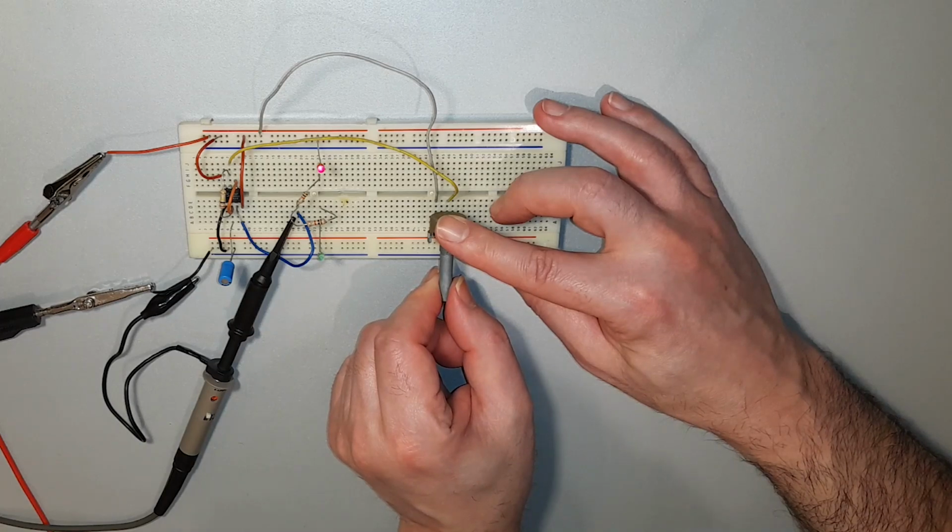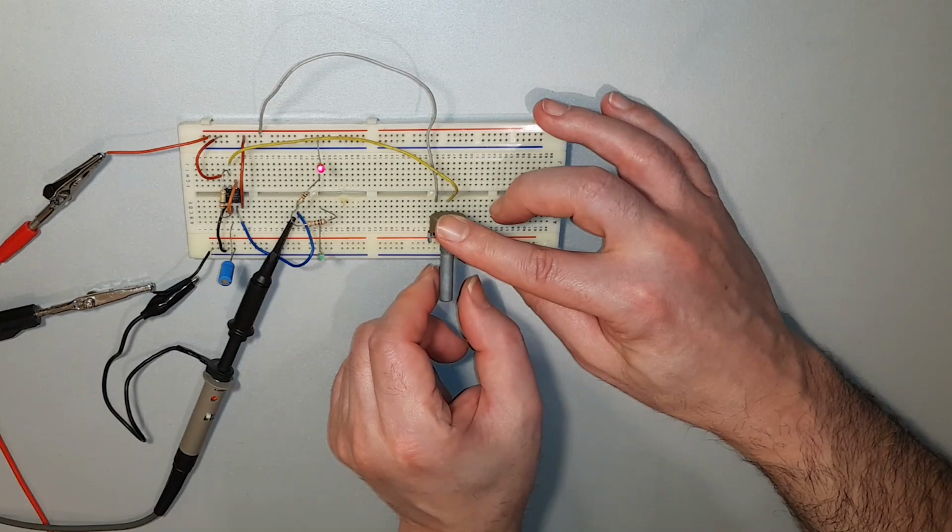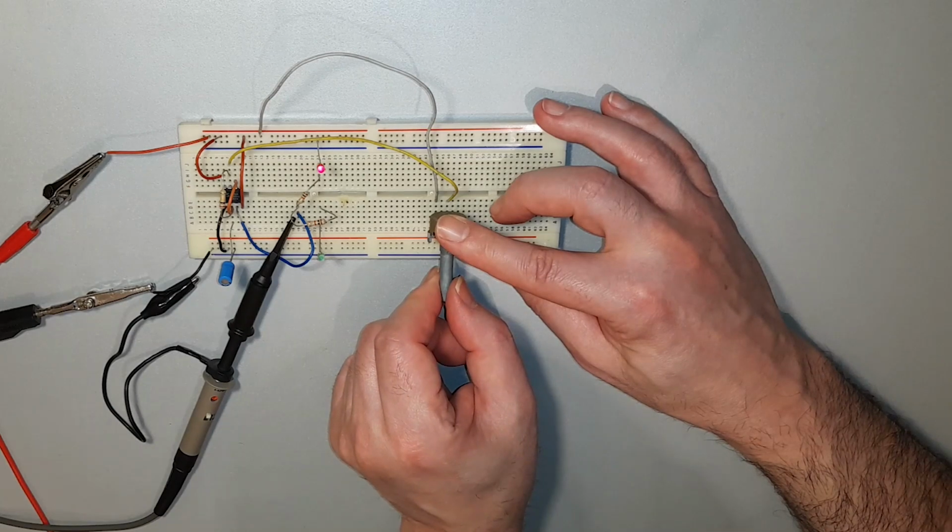And it stopped. Just going to pull it back a bit. There. Right, a bit more slowly this time.